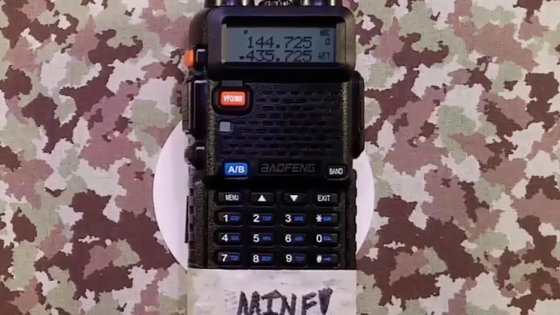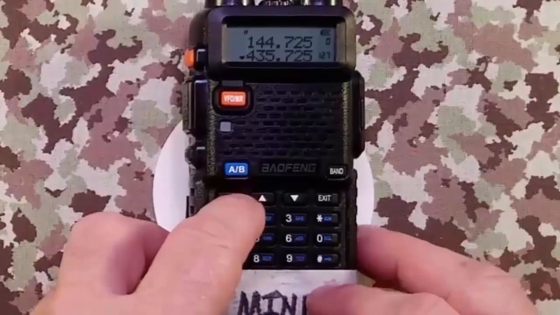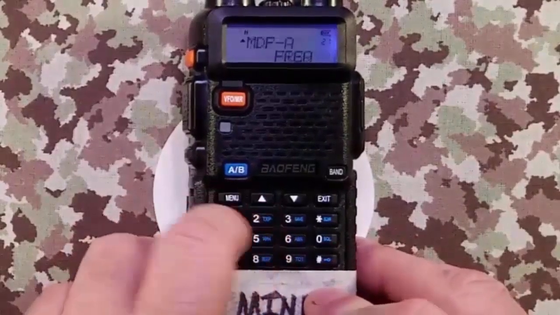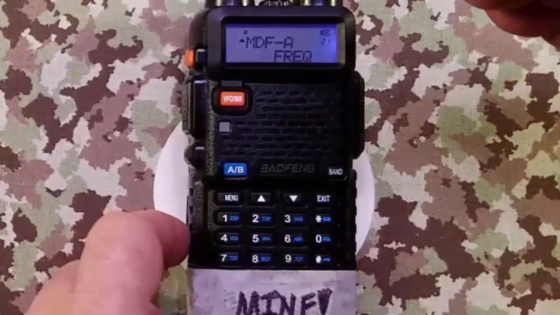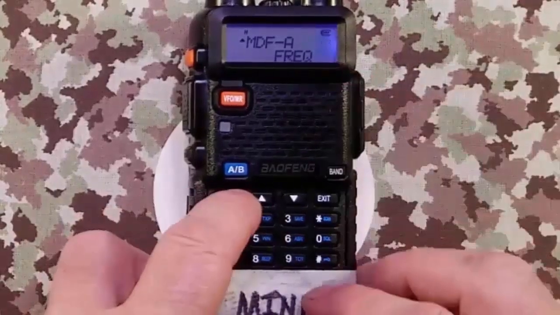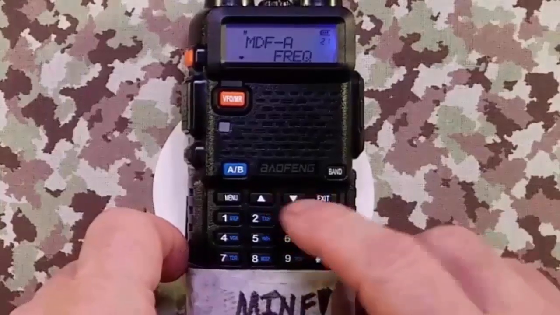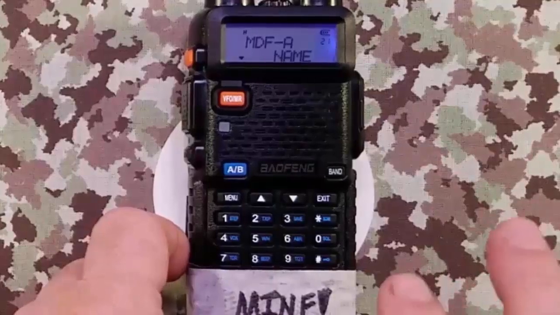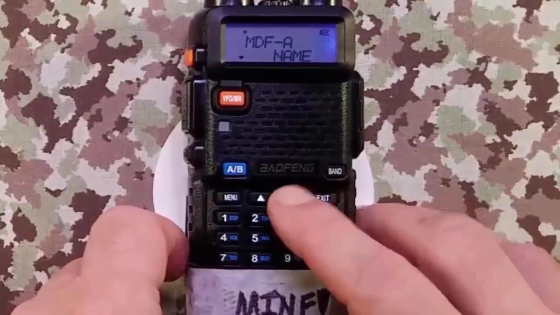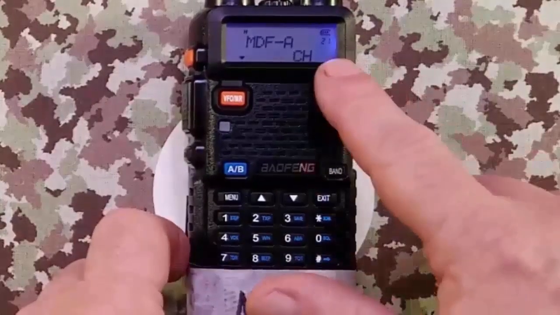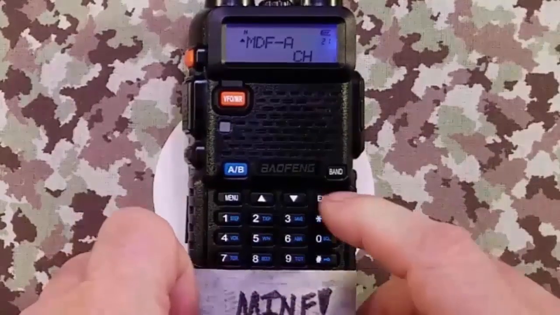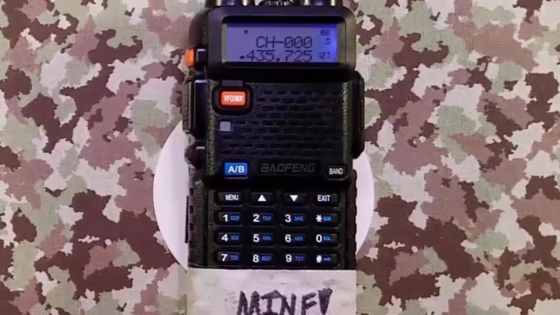Now, one of the things that you can actually do is, this is actually menu 21 and 22, so I'm going to use 21. So menu 2, 1, and that is MDFA, which is that top line. And right now it is set to frequency. If we activate it, we can actually go to name. Now, there's no names in this radio because you have to hook it to CHIRP in order to do that, but there are channels, and right now it is set to channel 21. So if we hit menu again and we exit out, it now says whatever the channel was that we set it to, but we didn't.